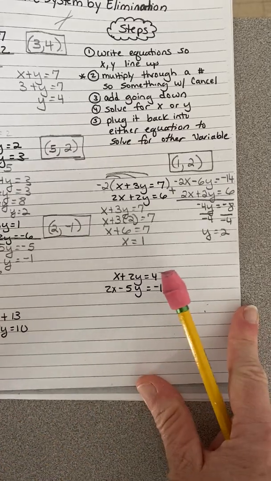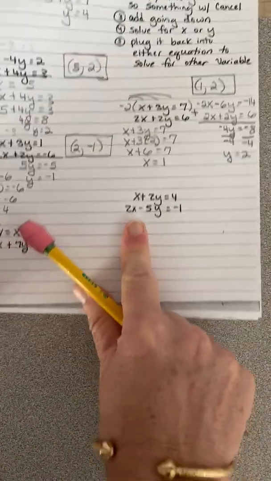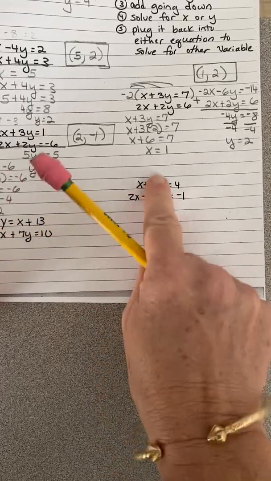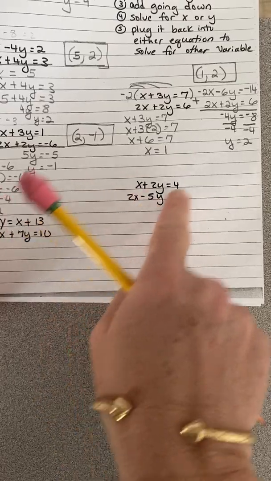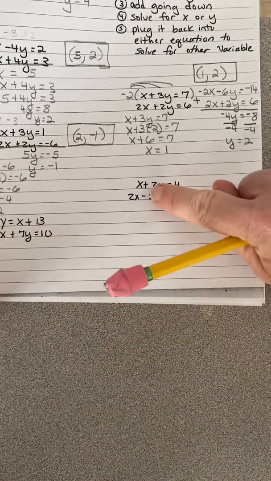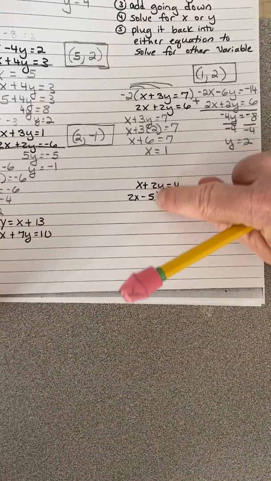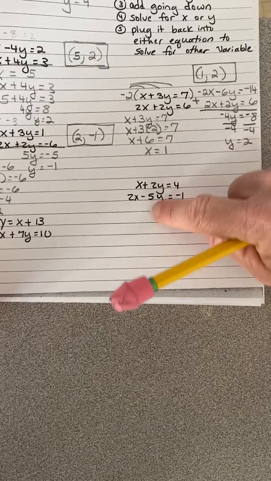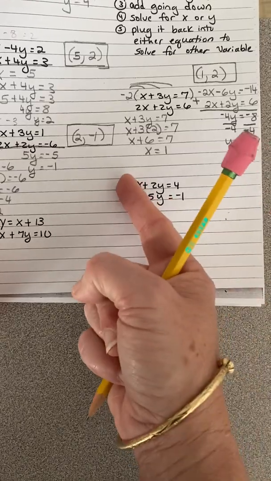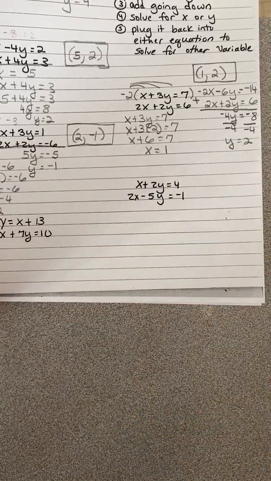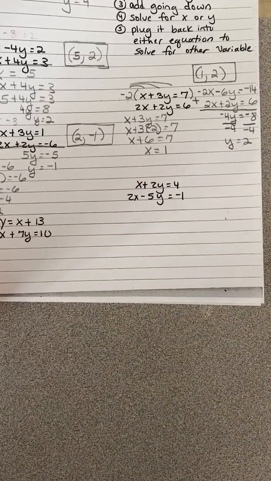All right. So let's look at this guy down here. If we look here, once again, everything is lined up, which is great. I notice that nothing is going to cancel out. So I could, if I looked here, say I want one to be positive 10 and one to be negative 10, and that would be fine. But then I would have to multiply both. It doesn't mean you can't do it. It just means it's making it a little trickier.